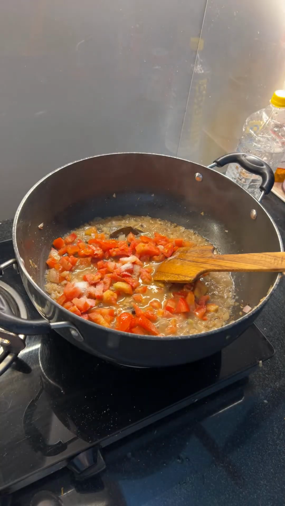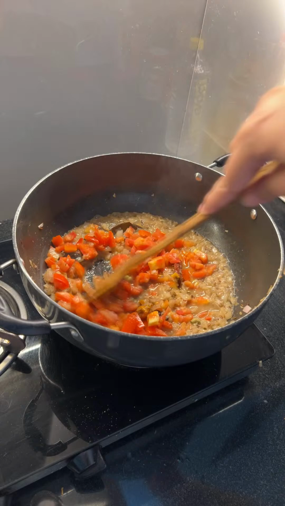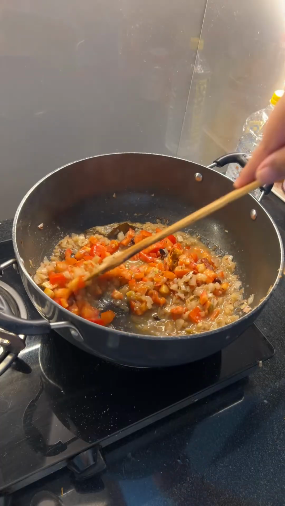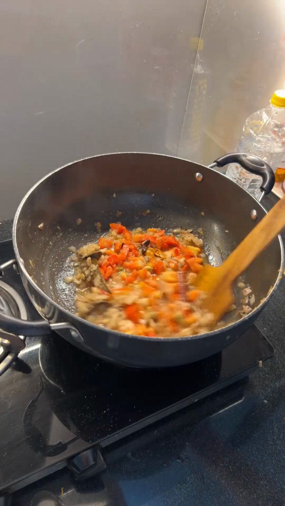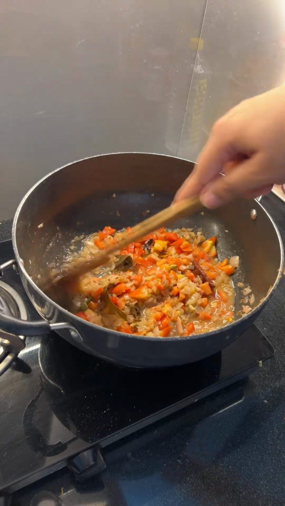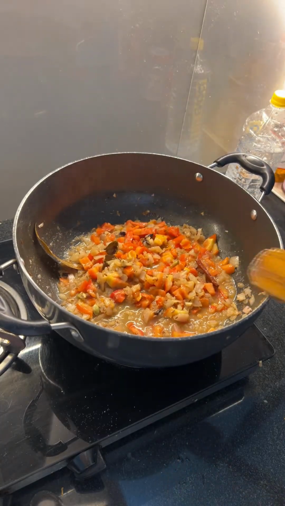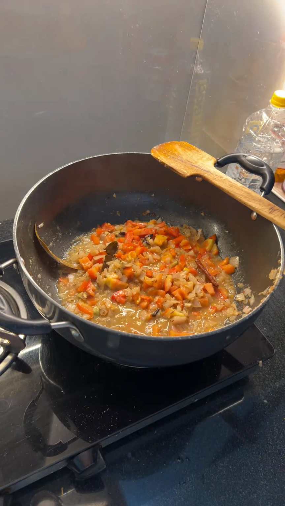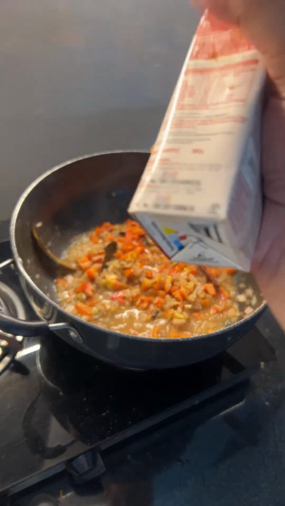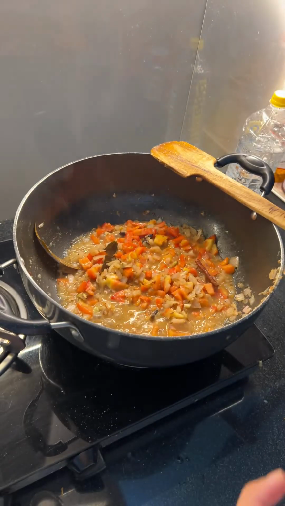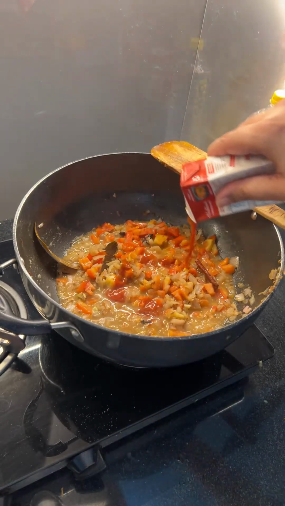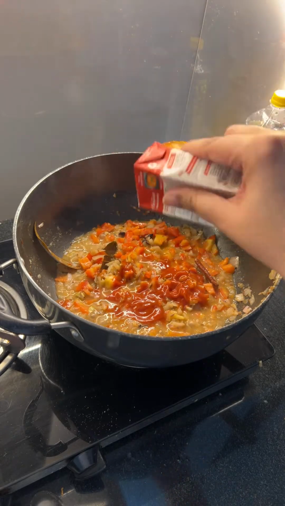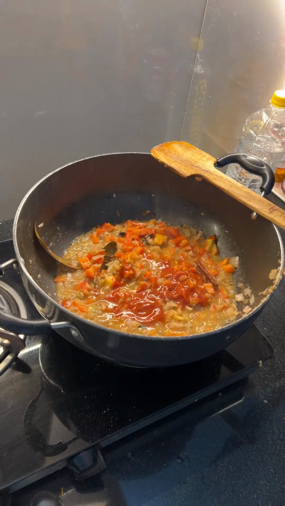I will adjust the salt as I go, because I'm going to add boiled eggs and they are bland. So let's see. I might add some salt later. So yeah, salt, and I'm also adding tomato puree, because the tomatoes in winters, although they are very fresh, are not as tangy. They are very fresh for salad purposes, but they are not good for curries. They don't have the flavor in them.